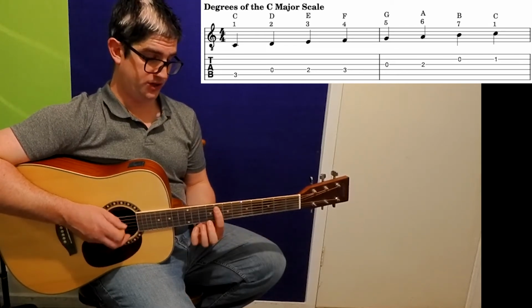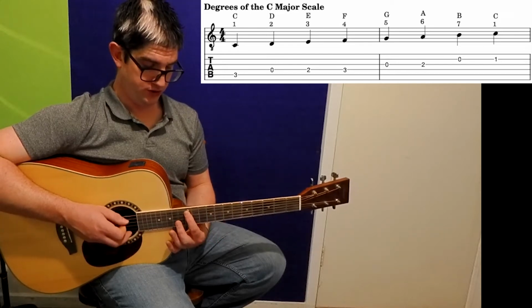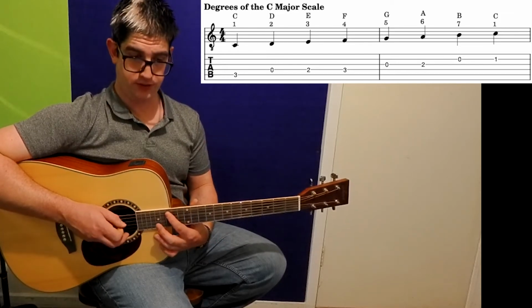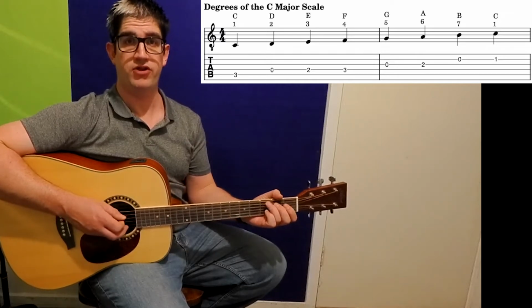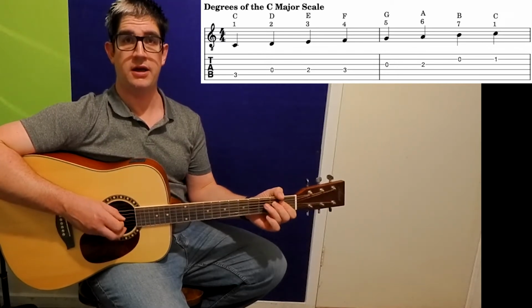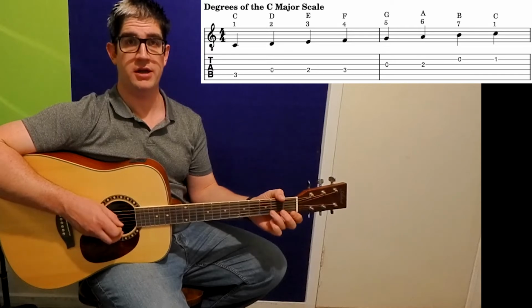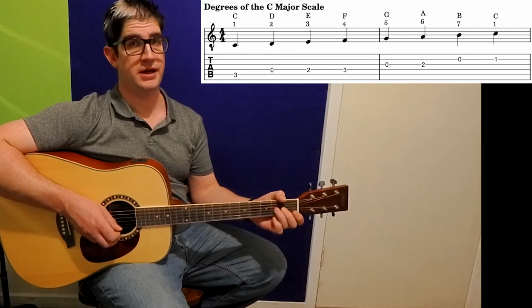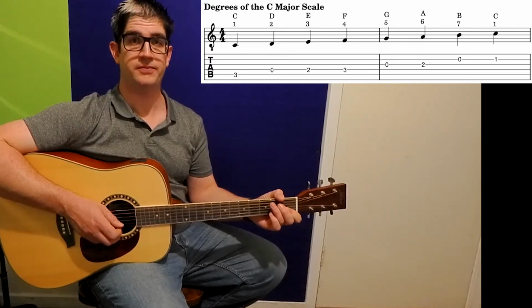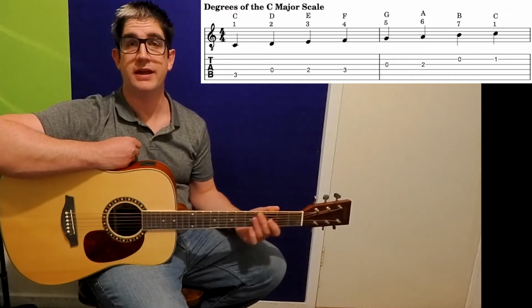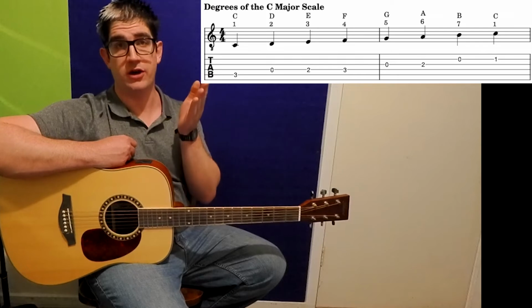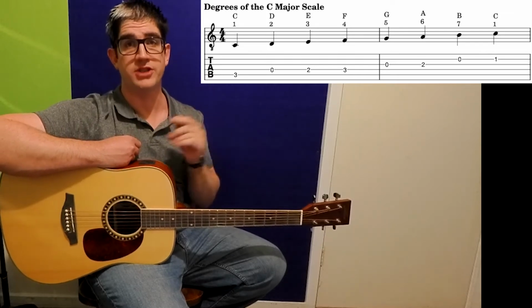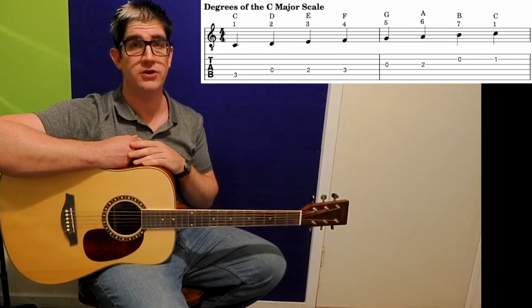Tone, tone, semitone, tone, tone, tone, semitone. And those notes again are C, D, E, F, G, A, B, C. So we talked about the intervals from each note in the scale to the next note up.